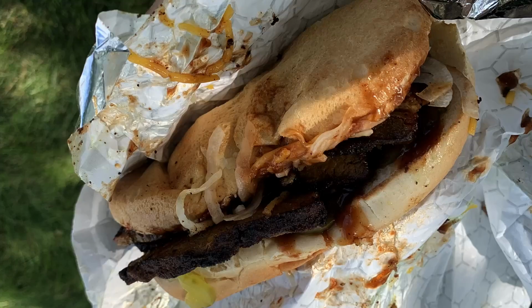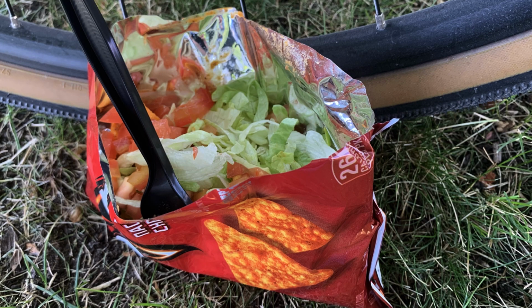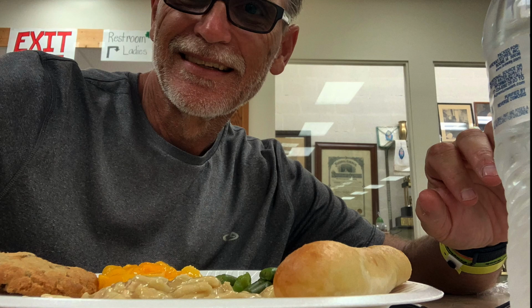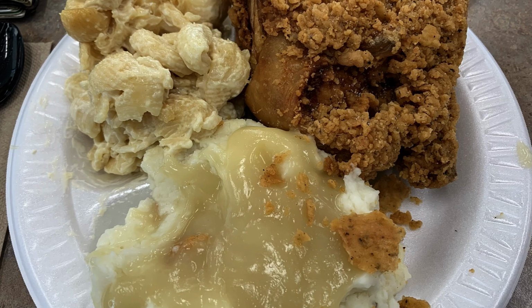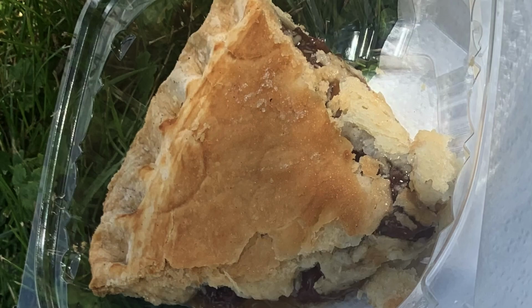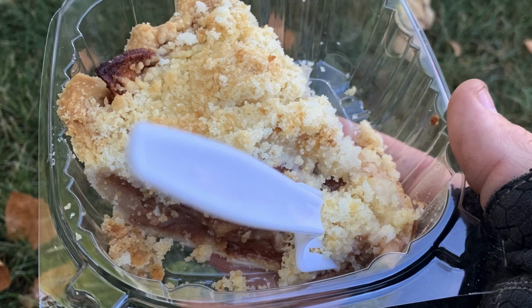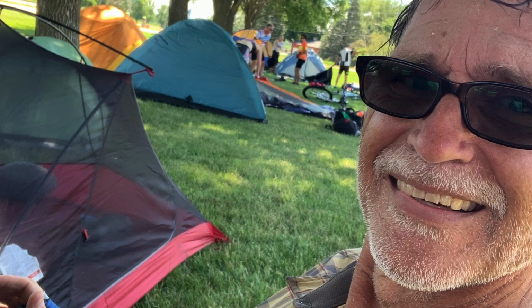And here's a sample of some of the things I ate. A terrific barbecue sandwich, a beef bowl, a walking taco, something really simple, and then church dinners galore with chicken and dumplings and fried chicken and spaghetti and garlic bread. Incredible. No wonder I gained 5 pounds. And of course, homemade pie, apple pie, blueberry pie, rhubarb pie, pie everywhere. And why did I eat so much? Because I was starving. After a day of riding anywhere from 40 to 100 miles, I was ready to eat.